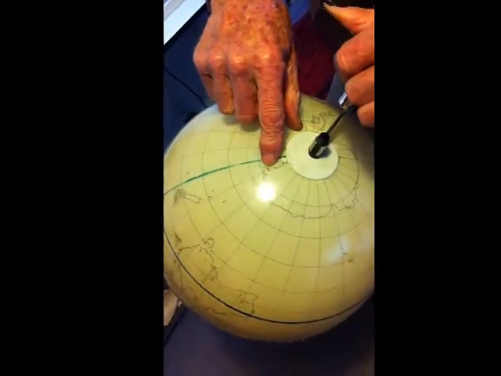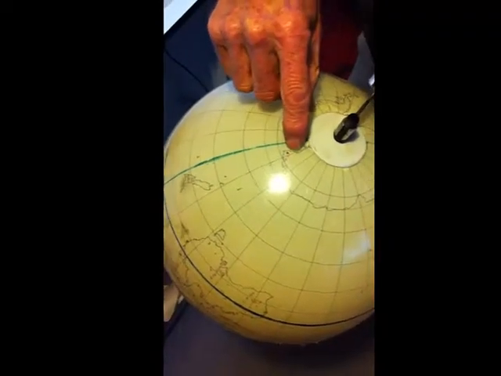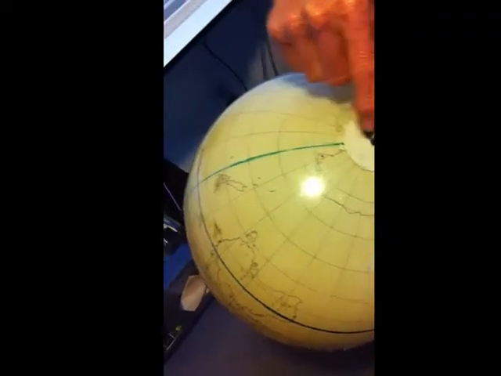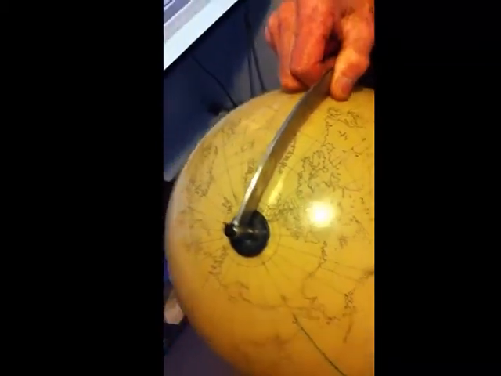This is the Australian Antarctic Territory. This is the South Pole. But magnetic. So that's magnetic north and magnetic south. That's magnetic south, and this is magnetic north. So it's not exactly on the pole. No, it's not on the pole.